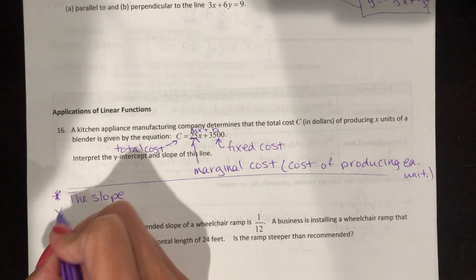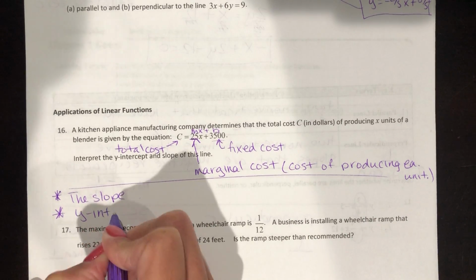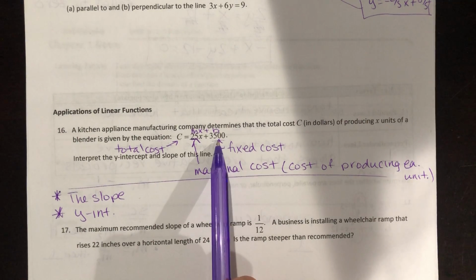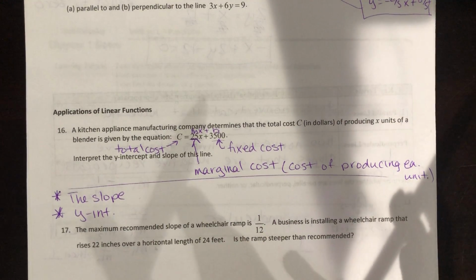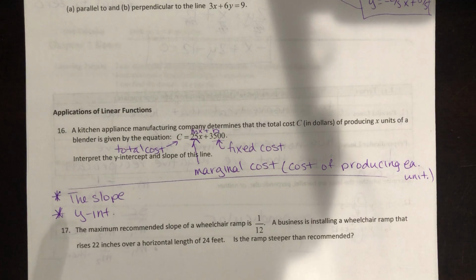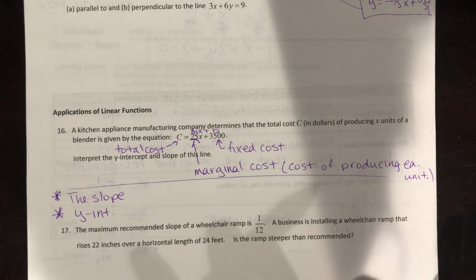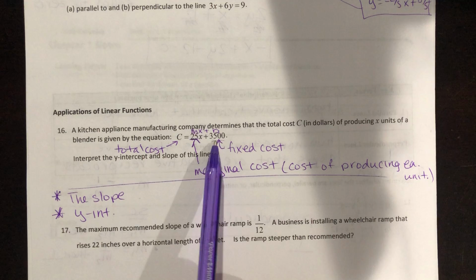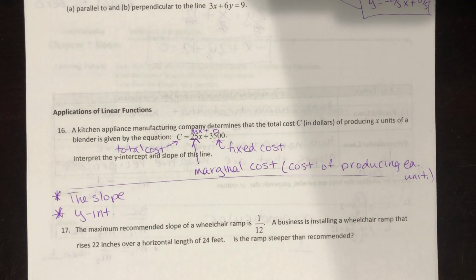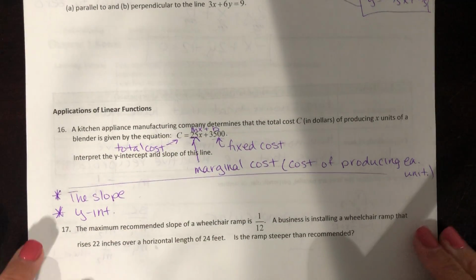And then the y-intercept tells us that the cost of producing 0 units is $3,500. So slope tells us it costs $25 per blender, and the y-intercept tells us that no matter how many blenders you make, or if you make no blenders, it's going to cost $3,500. So that's what I can conclude out of that equation.